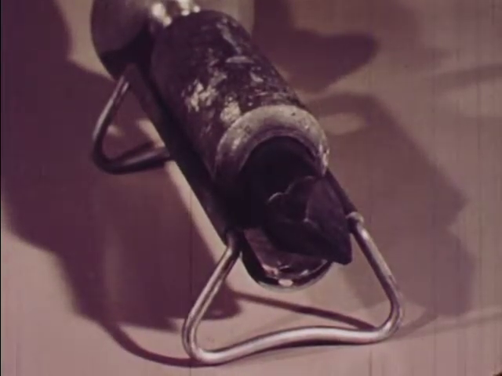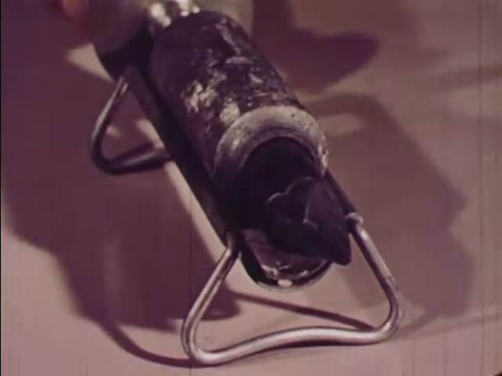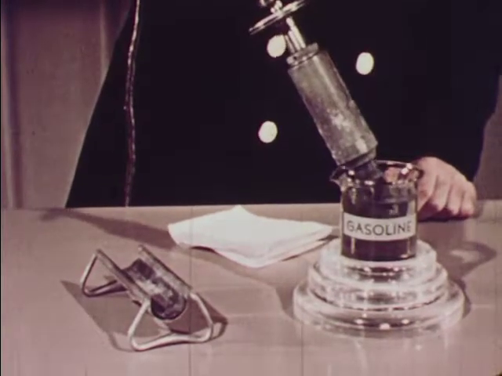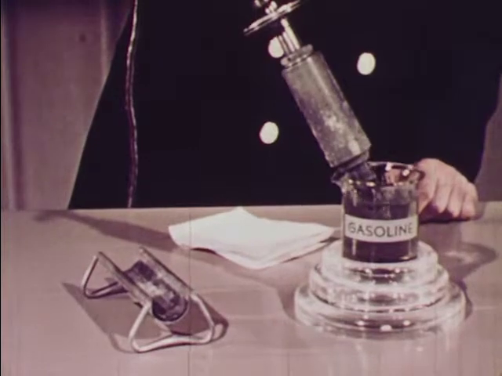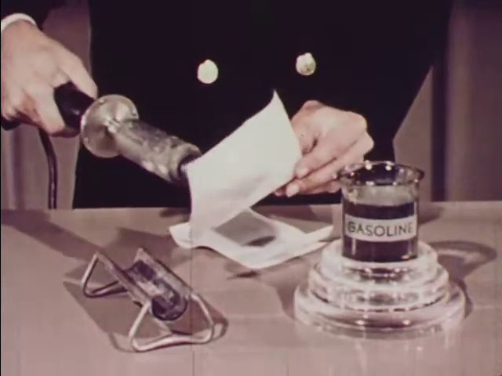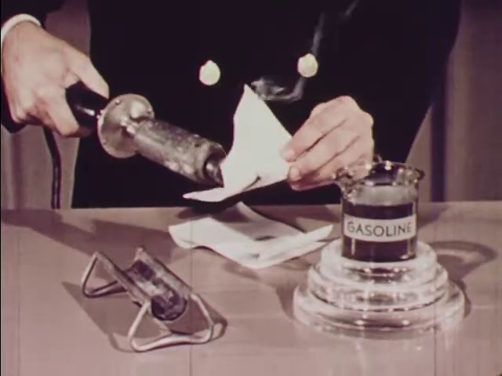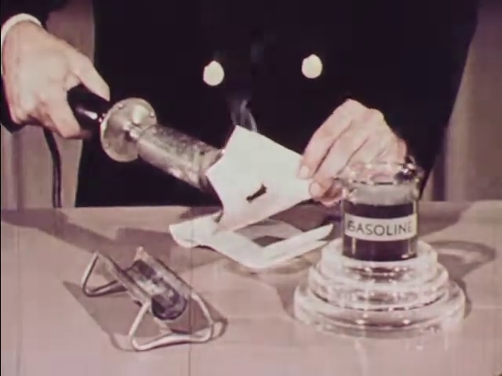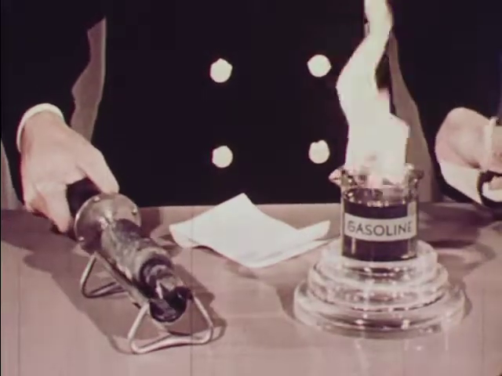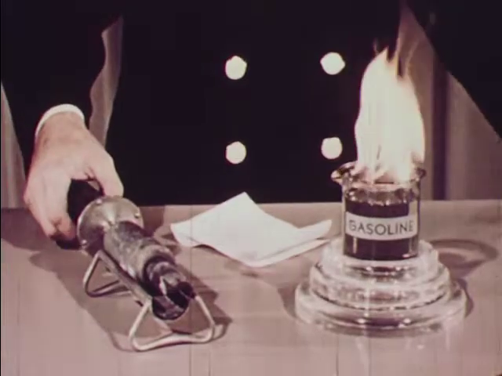Ignition temperatures vary for different materials. This hot soldering iron demonstrates this. Gasoline requires a higher ignition temperature than is normally produced by a soldering iron. But paper, having a lower ignition temperature than gasoline, ignites. And the heat of the flames, in turn, is hot enough to ignite the gasoline vapors.